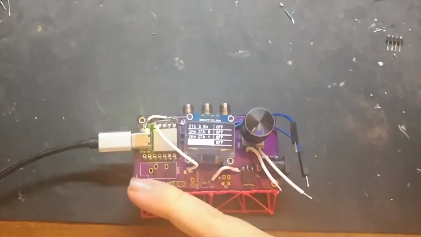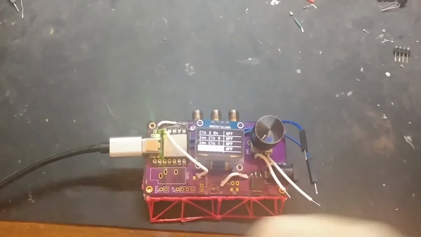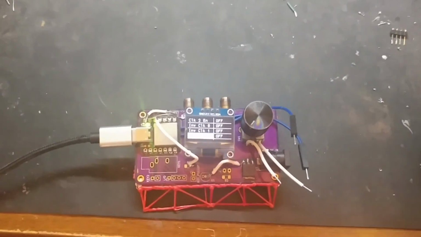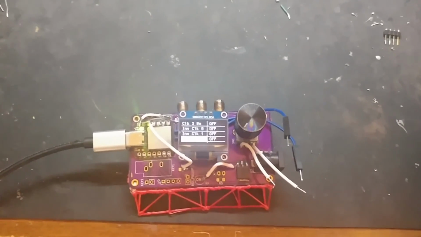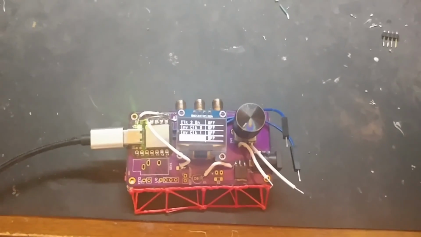You can see there's some things that I didn't actually populate on it. That's for audio input to do frequency shift keying. My brother-in-law has that working, but I haven't played around with that very much.